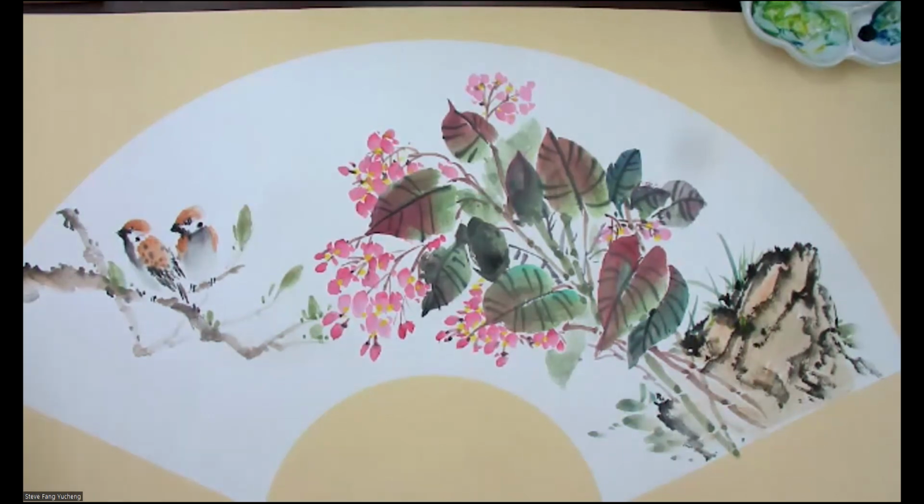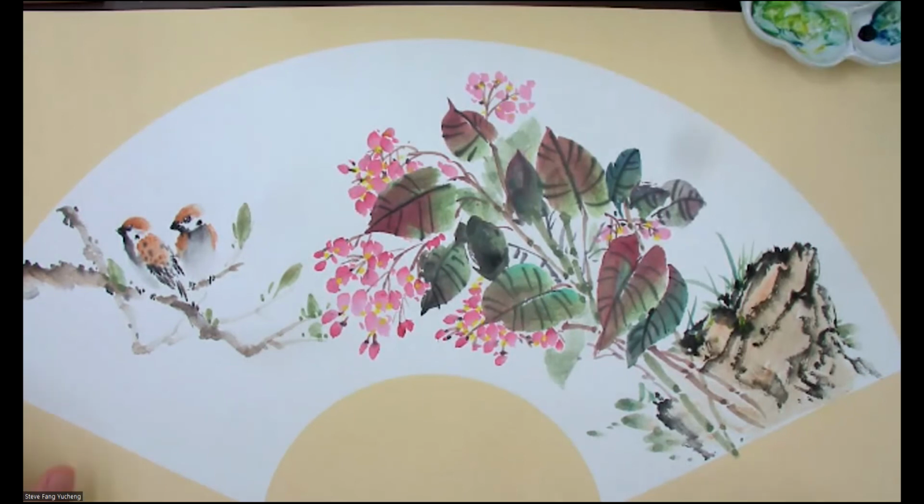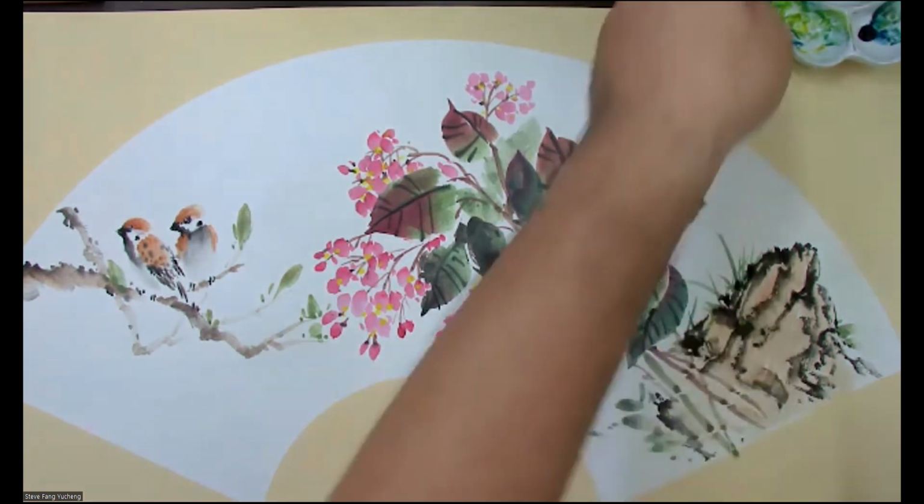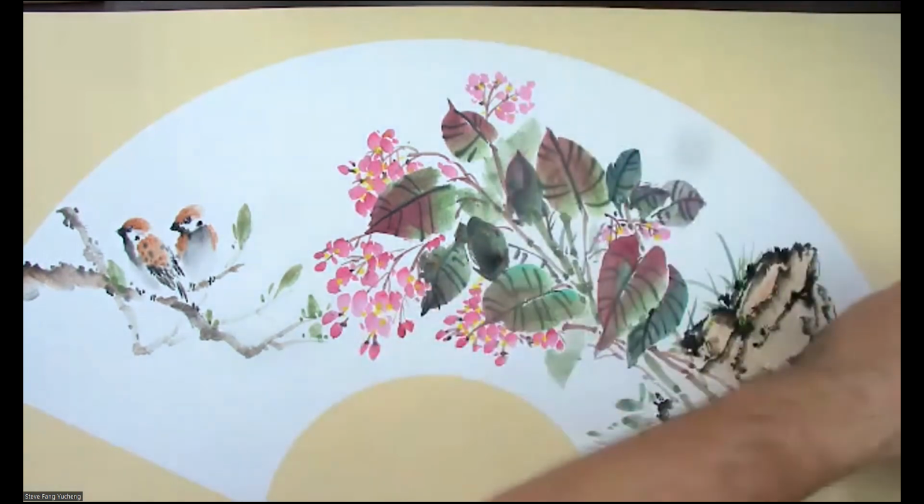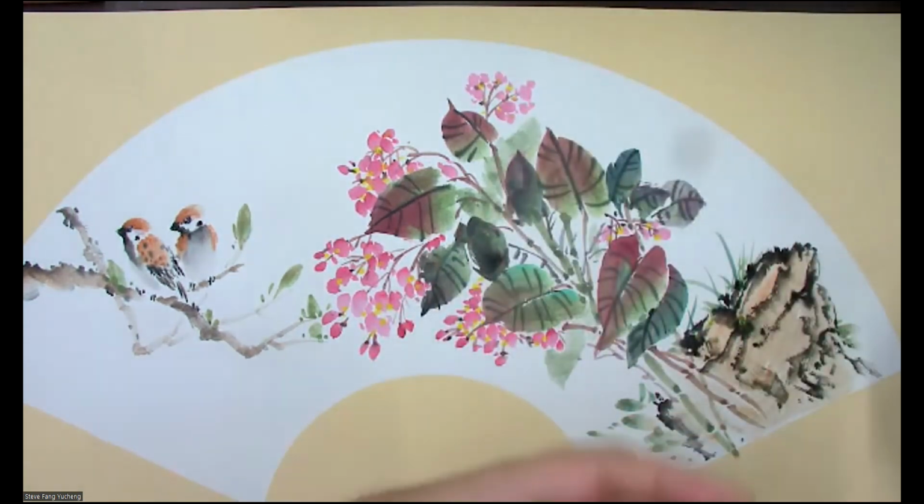She has experience that a rooster actually bit her. But anyway, these are the things to take note of. For freehand brush painting, it's actually a more relaxed way to paint, but right now we are more focusing on the overall look and feel.